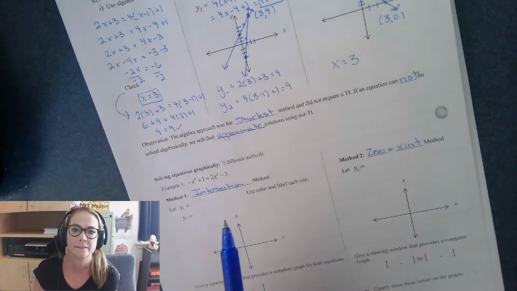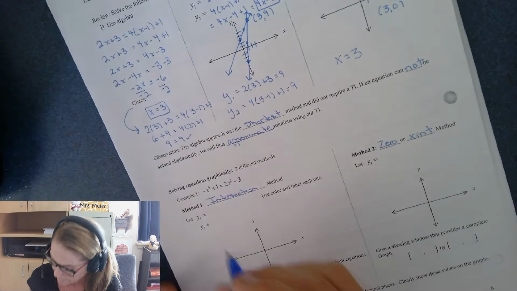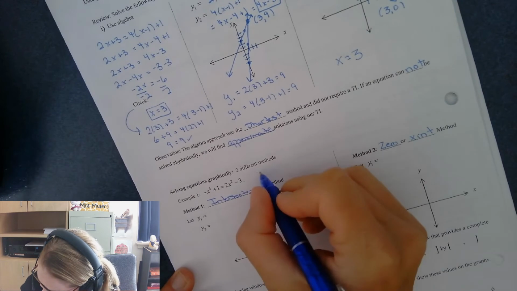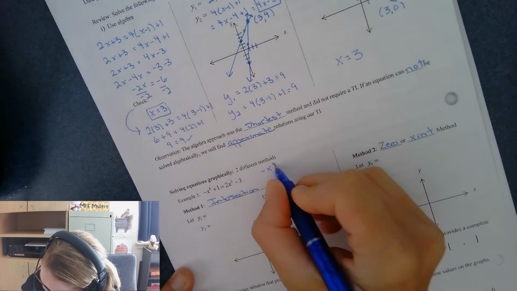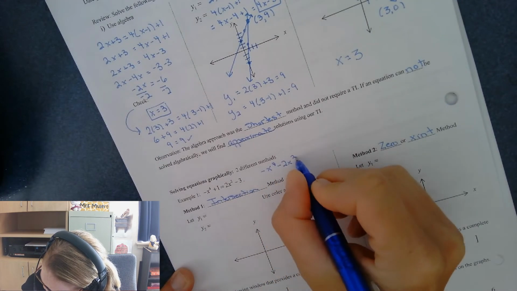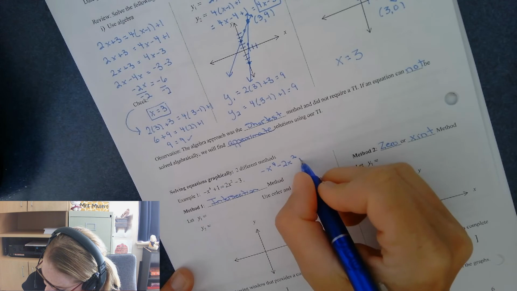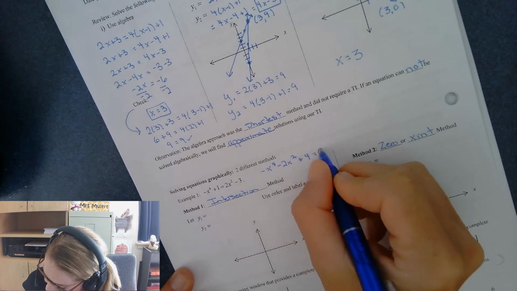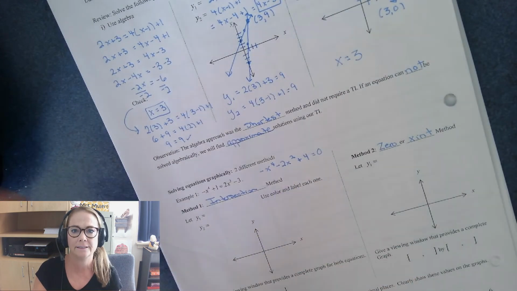If we were trying to solve this with algebra, you would set it to 0, and that's going to be plus 4. And it doesn't factor. It does.